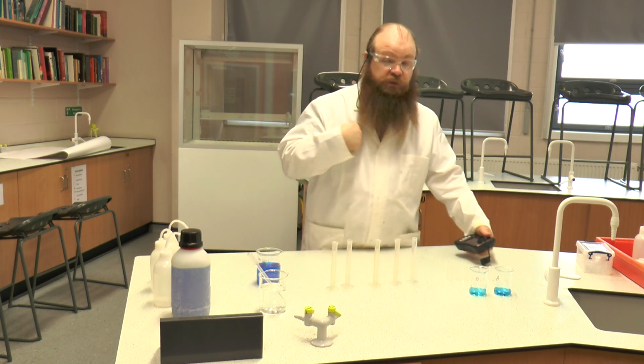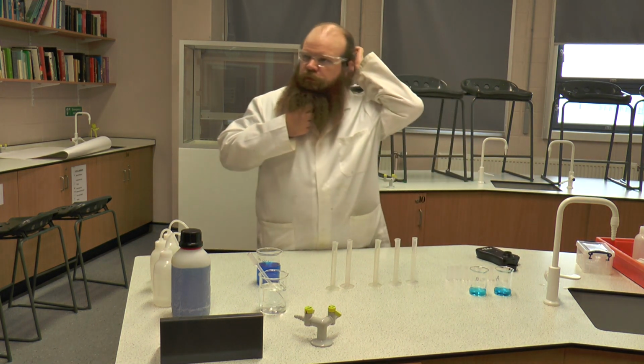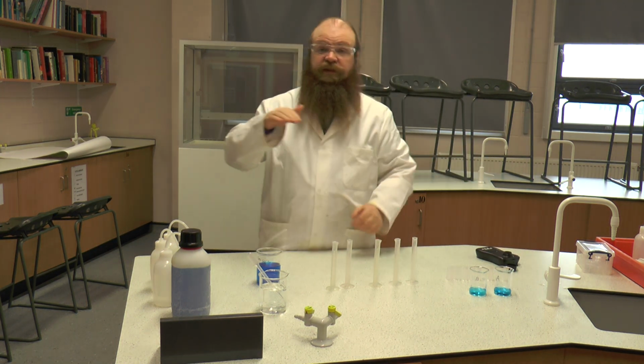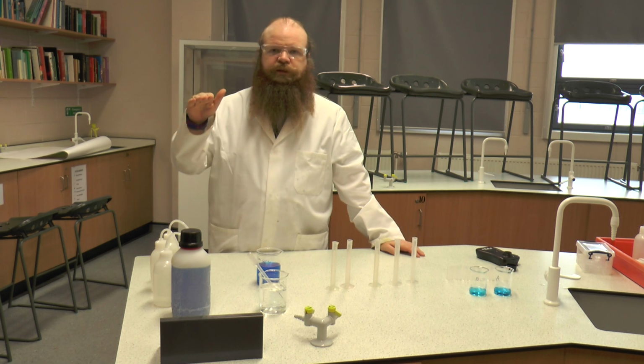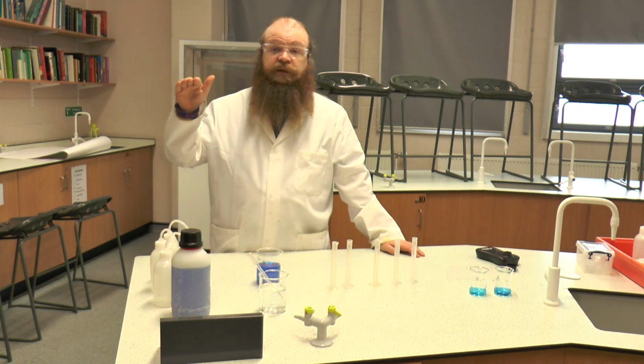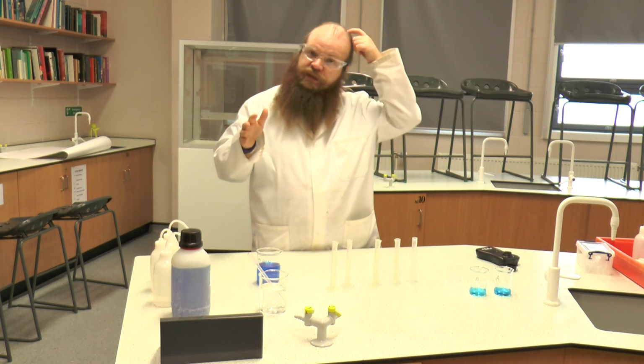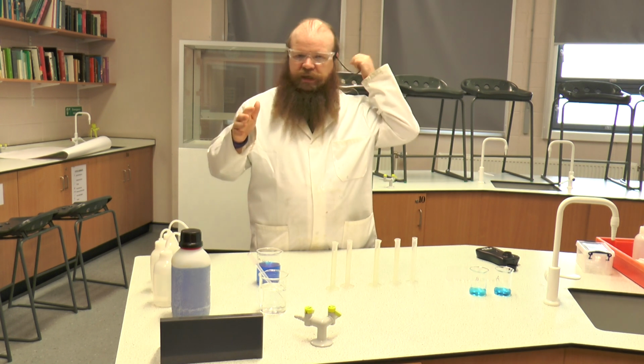Now to do this method we first of all need to create a series of known concentrations of copper sulphate either side of where we think our unknowns lay.